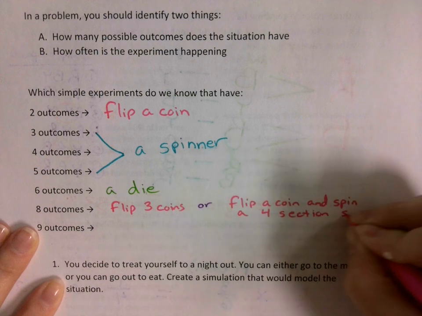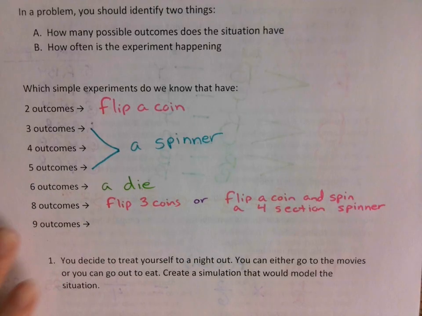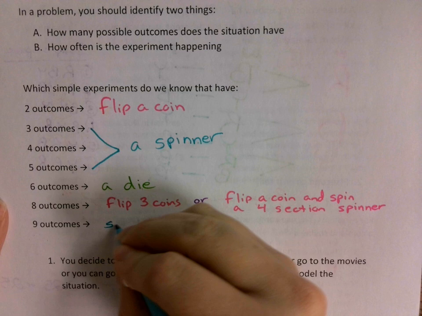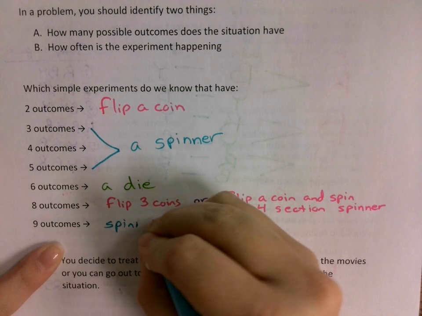Or maybe you even have a bag of 8 marbles. Those are just different things. For 9 outcomes, you could spin 2 3-section spinners, because 3 times 3 is 9.